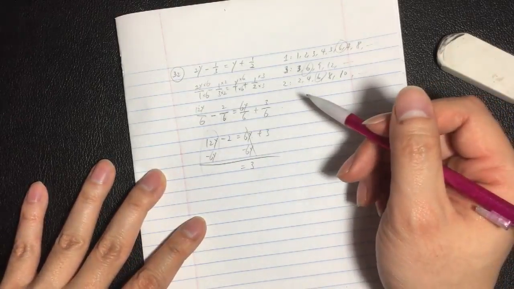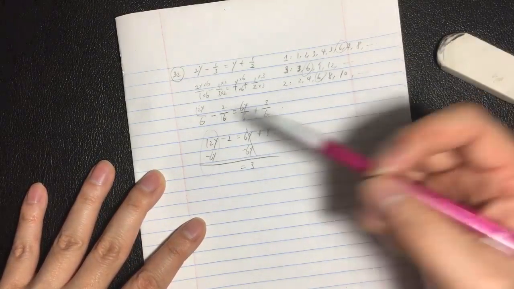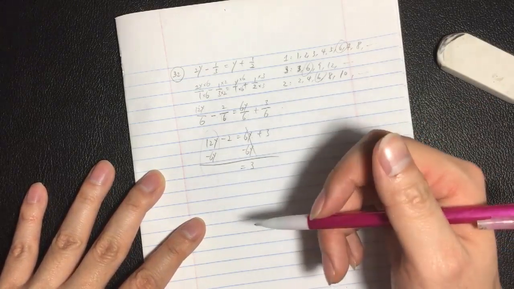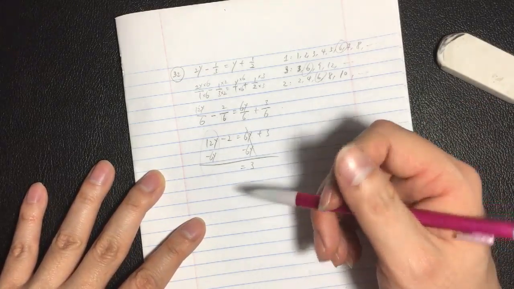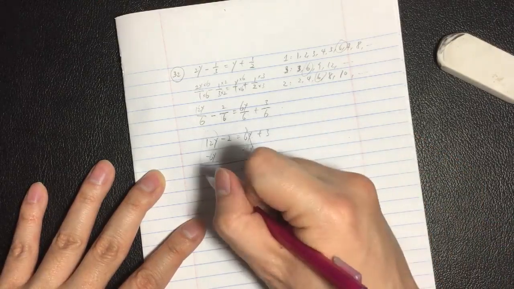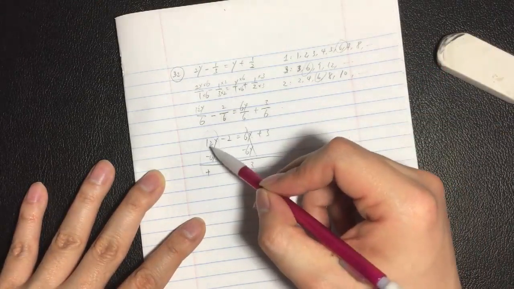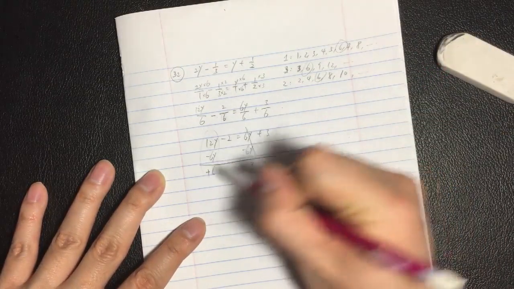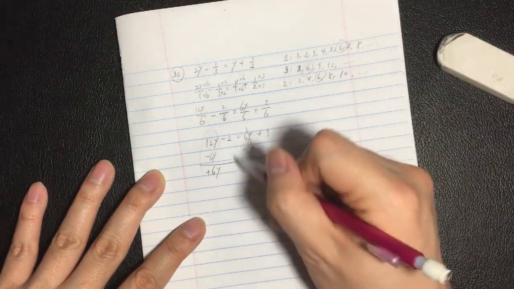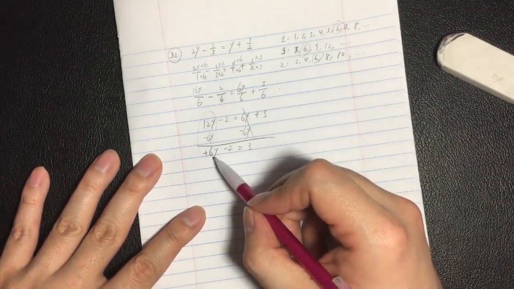Positive 12y and negative 6y. When we combine like terms, follow the addition rule. When adding two numbers with opposite signs, keep the sign from the number that has larger magnitude. Here, positive 12 has larger magnitude, so I keep the positive sign. Then subtract the magnitudes. 12 minus 6 is 6. Leave the like term the same. Keep negative 2 the same. Then there's only one y left.